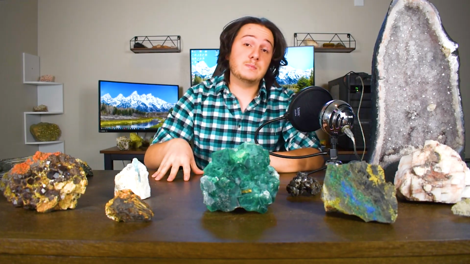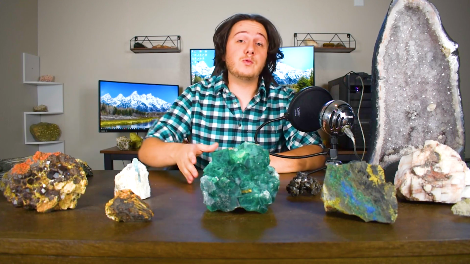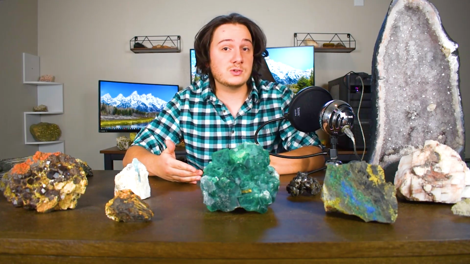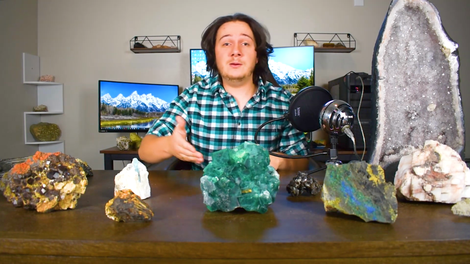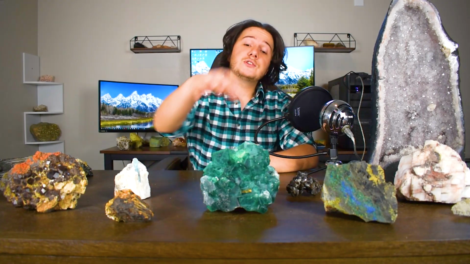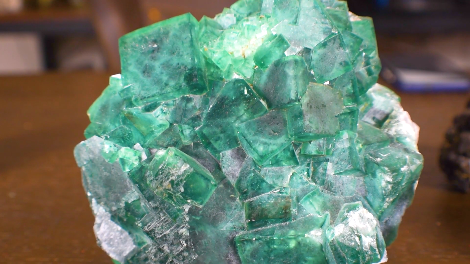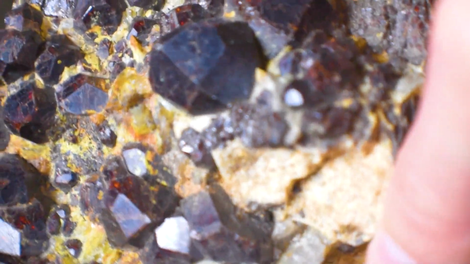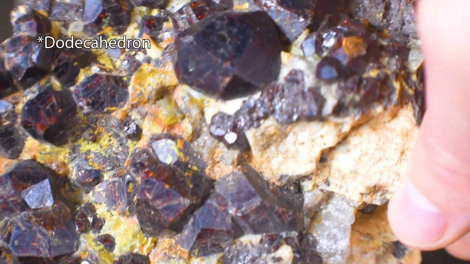Now, the reason why this is important is a lot of minerals will form a lot of different shapes under different temperatures and pressures, and of course this means I can try to tell the difference between one mineral and another based off of the shape that it has. For instance, this fluorite decided to form crystal shapes that are square-like. In this garnet cluster here, all the garnets have formed somewhat of an octahedron-like shape.